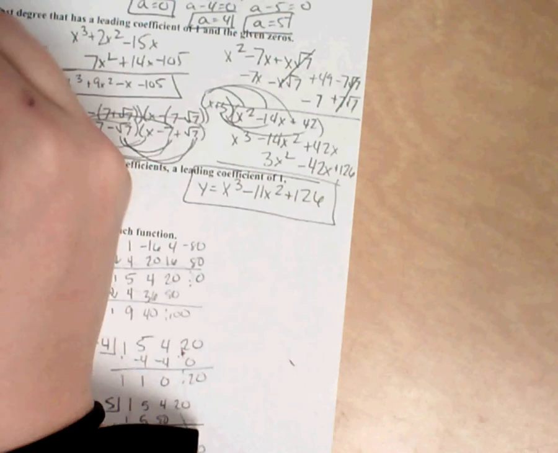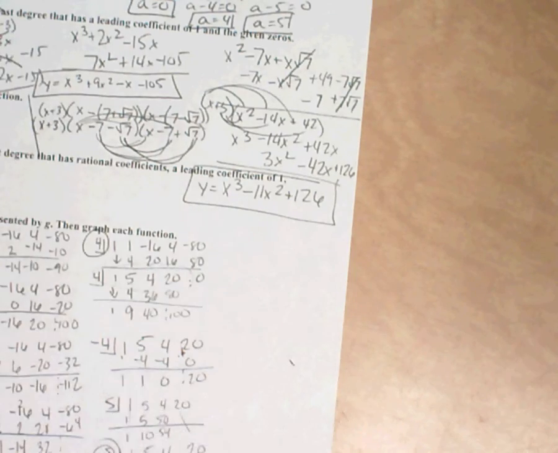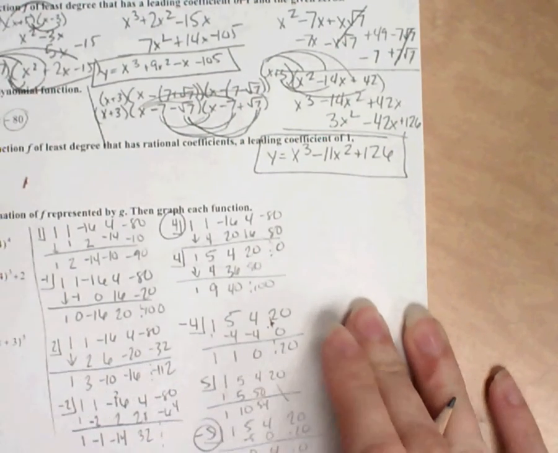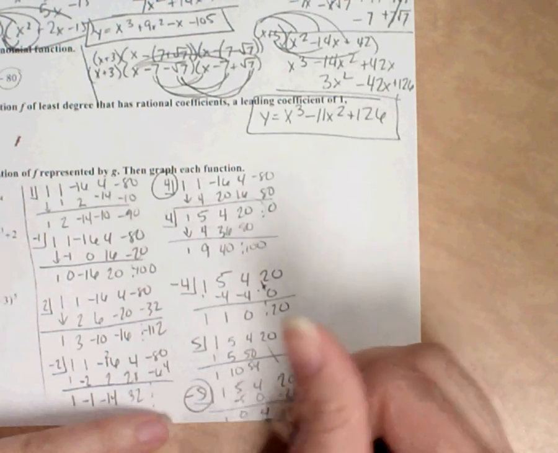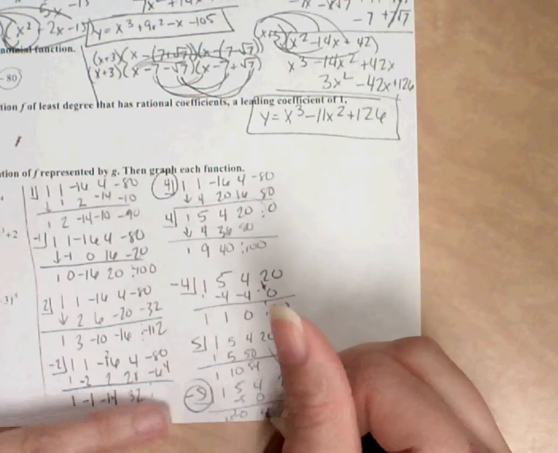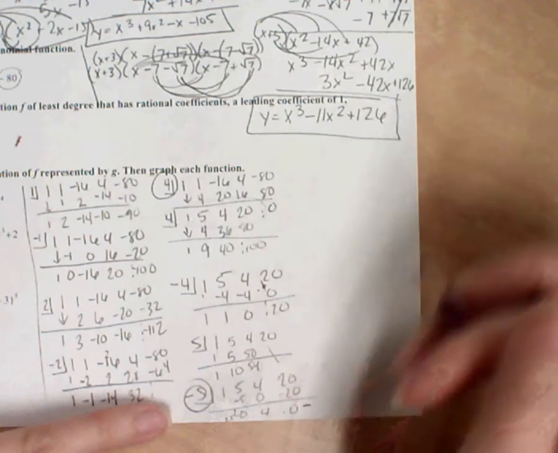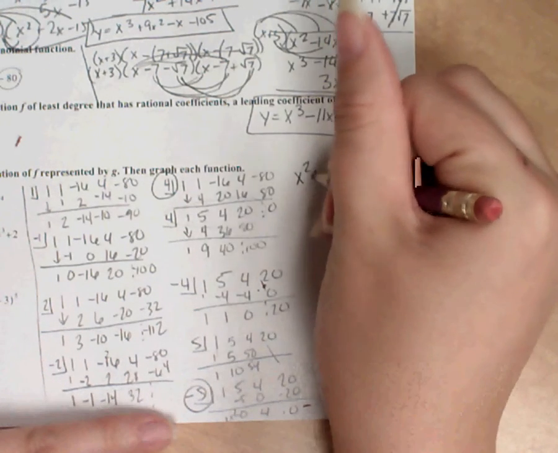Negative 5 works. So I now have 4 and negative 5. I know I'm going to have 4 solutions. I've already found 2 of those. Then I'm going to look at what I've got. So what I've got left is 1x squared plus 4 equals 0. X squared plus 4 equals 0.